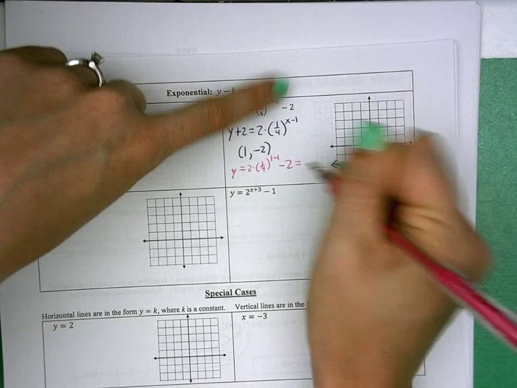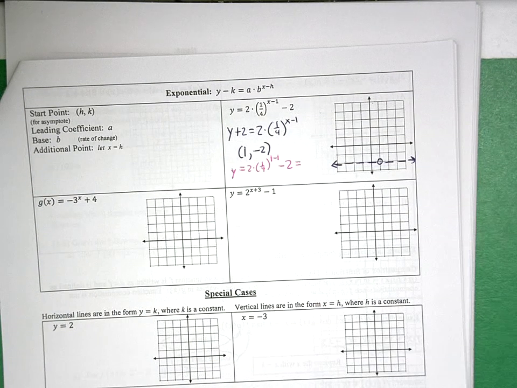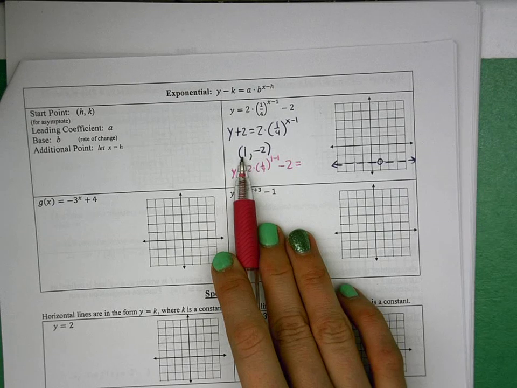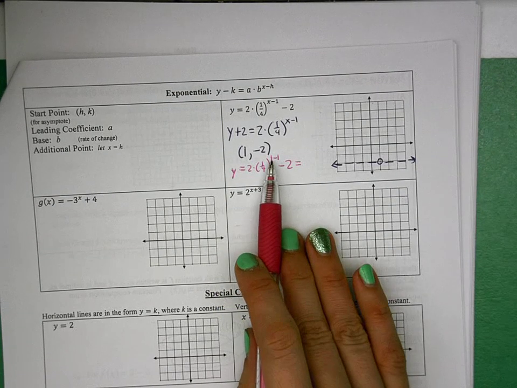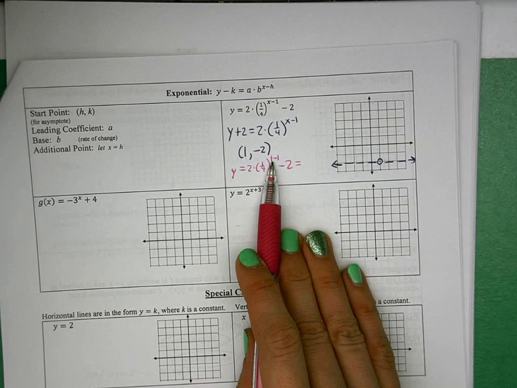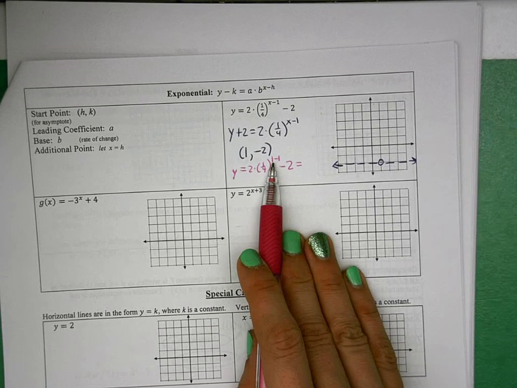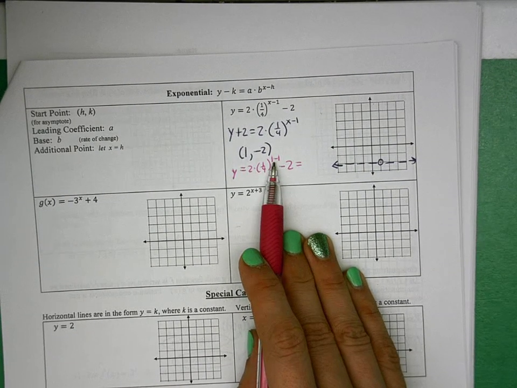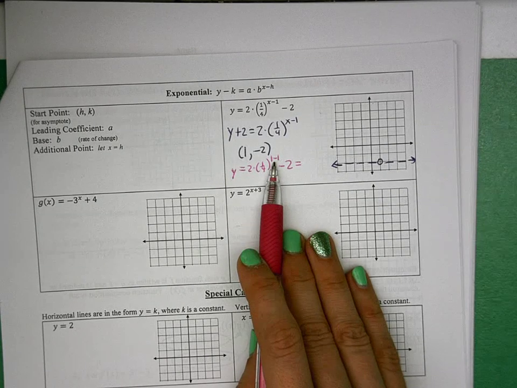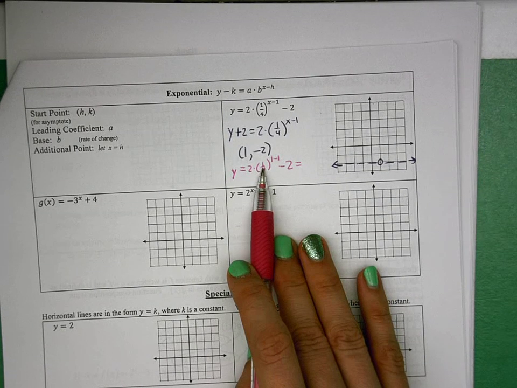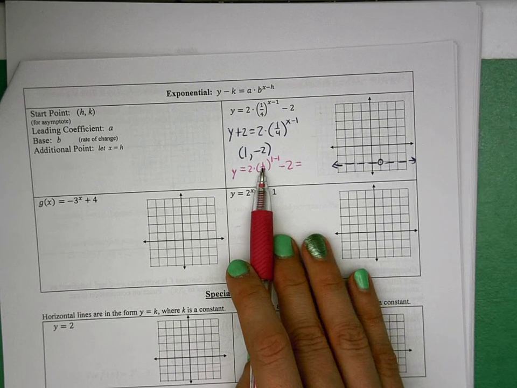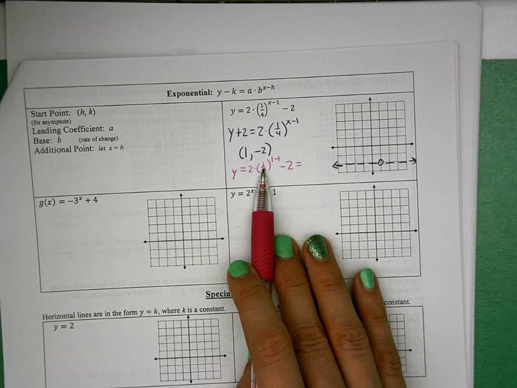The reason that I make the recommendation to plug in this x value first is because look at what that does to your exponent. 1 minus 1 is 0. And 0 as an exponent is a really nice one to evaluate. 0 as an exponent makes whatever the base is 1. Well, except for, I guess I should go on record for saying 0 to the 0 is an indeterminate form.